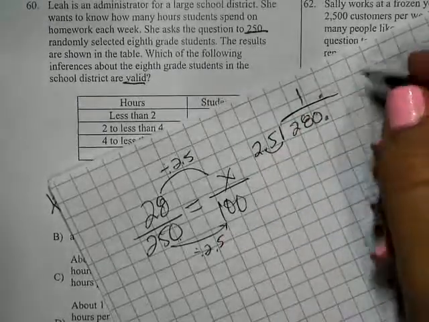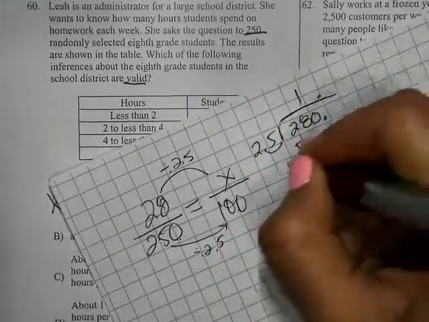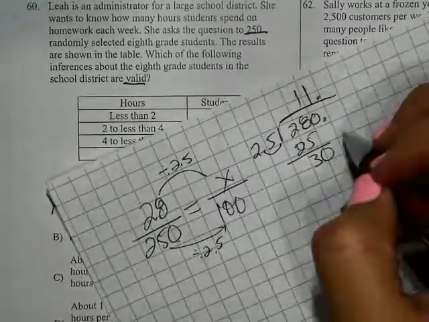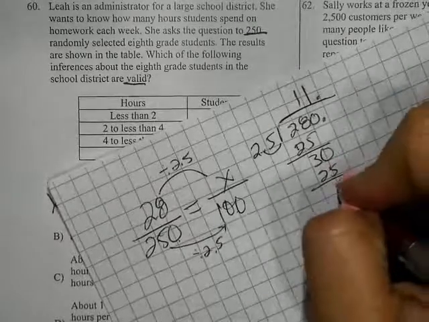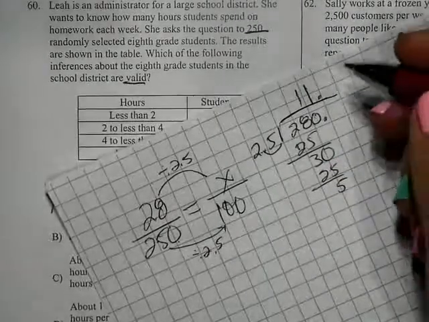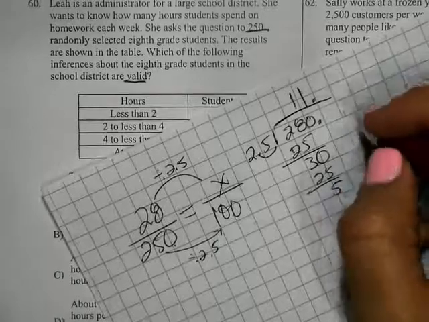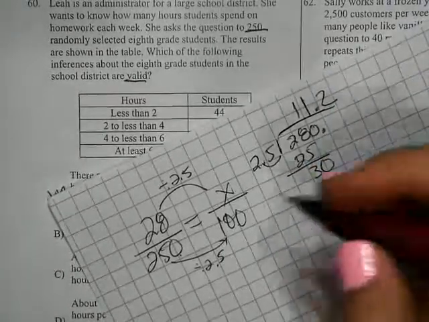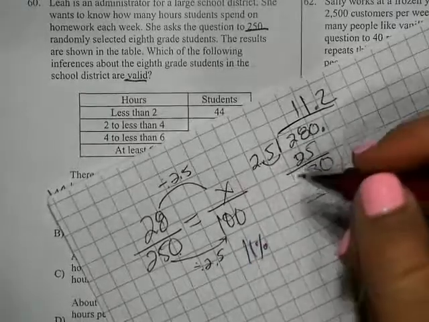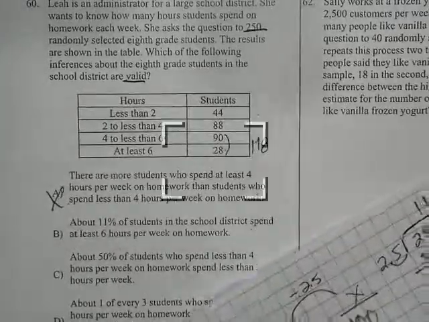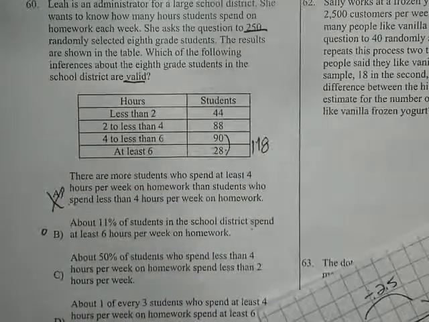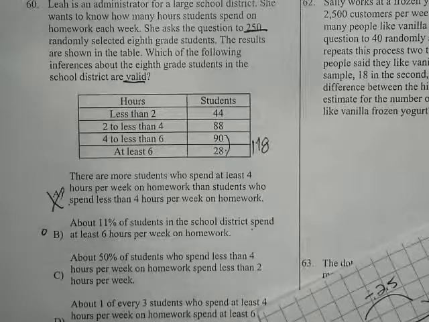25 can go into 28 one time. What is that? 3 ones. 25 is 5. 0, 11.2. So is that about a guess or a best guess? That's close? Yes.